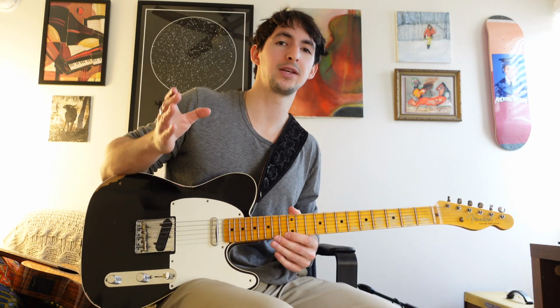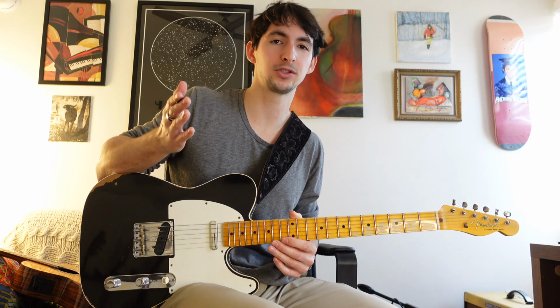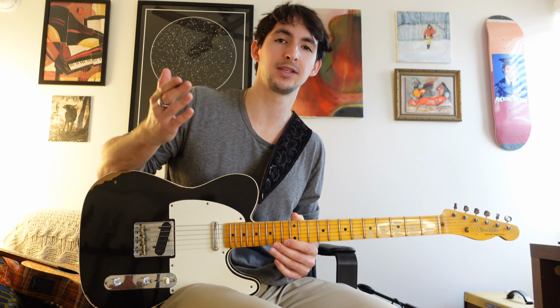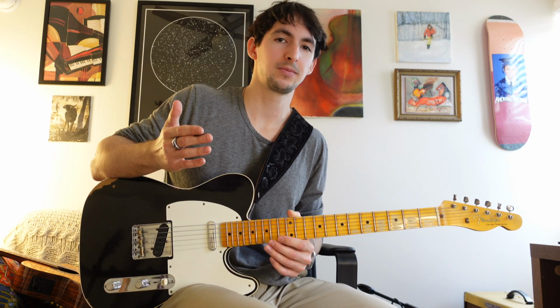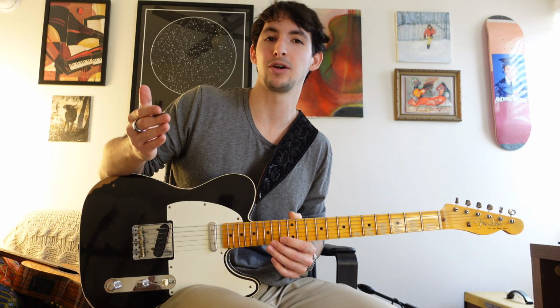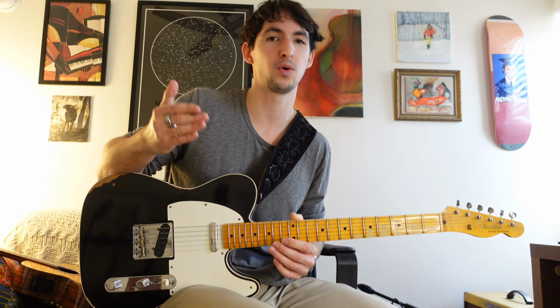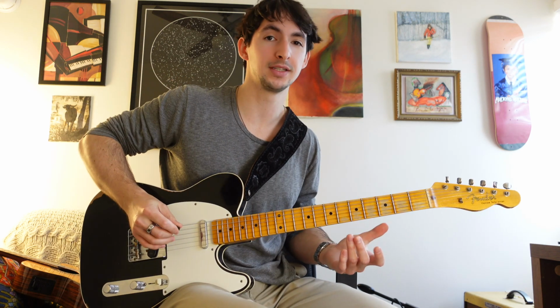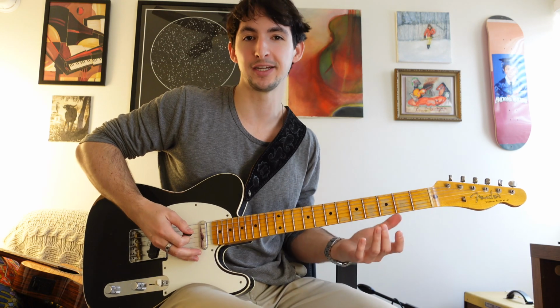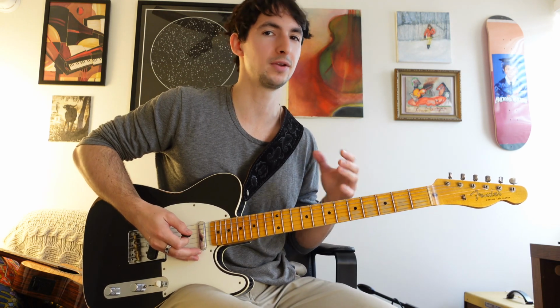So we're going to do this by using triads. And if you don't know what a triad is, it's just the three notes that build a chord. So a major chord, for example, is the first, third, and fifth note of a major scale, or we call it 1, 3, and 5. So all you need to build a C major would be a C, E, and G, because that's the first, third, and fifth note of a C major scale.